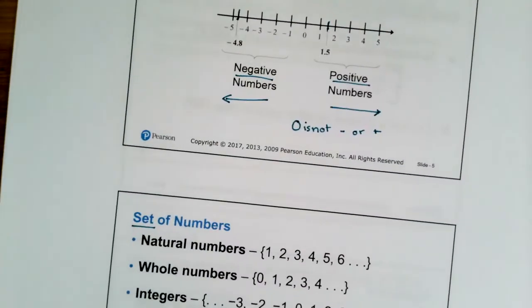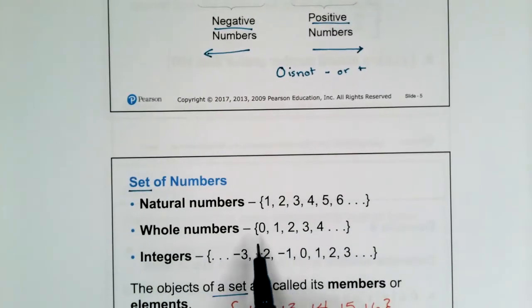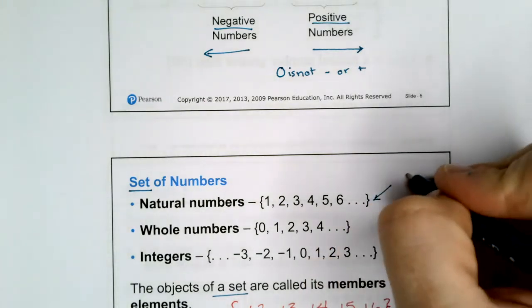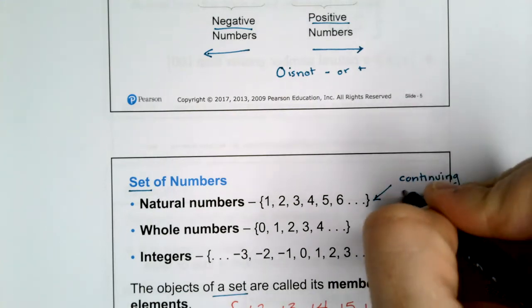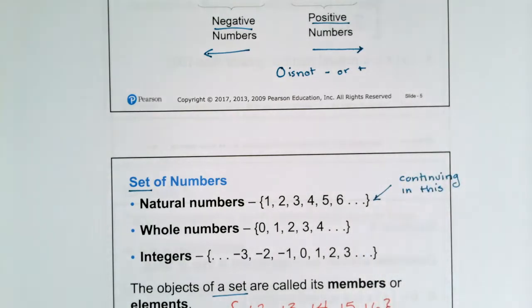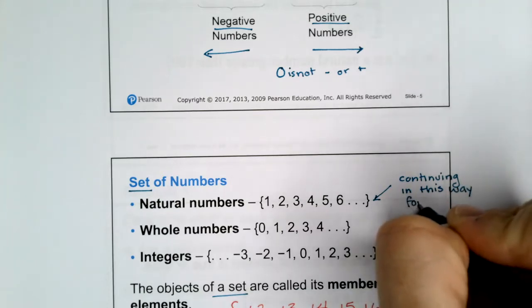Whole numbers are 0, 1, 2, 3, 4, continuing in the same fashion forever. When you see these 3 ellipses, it means continuing in this way forever.